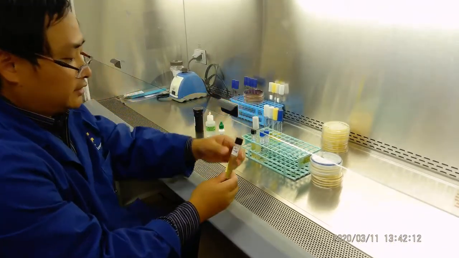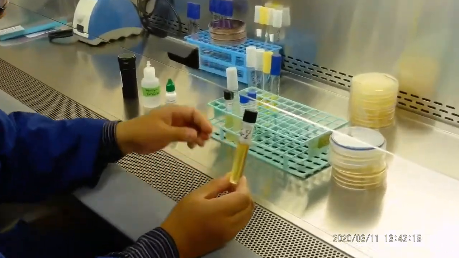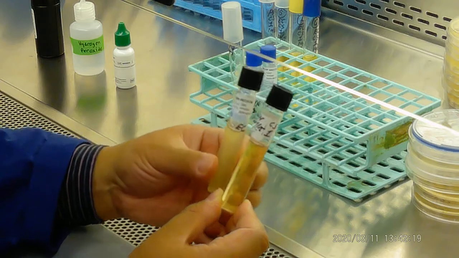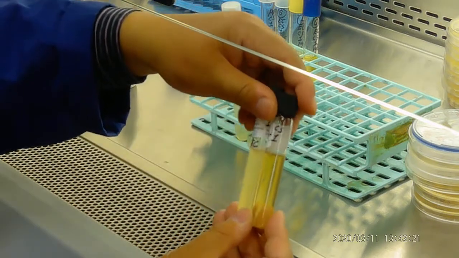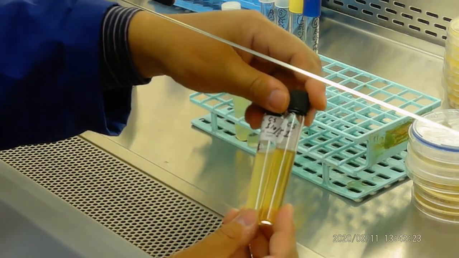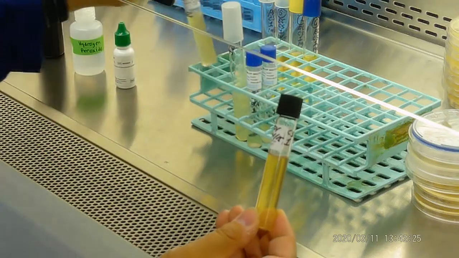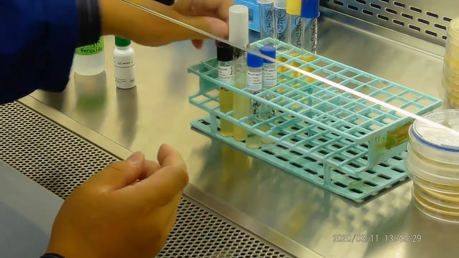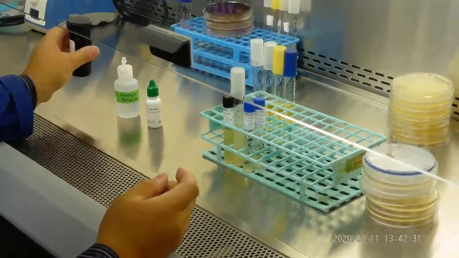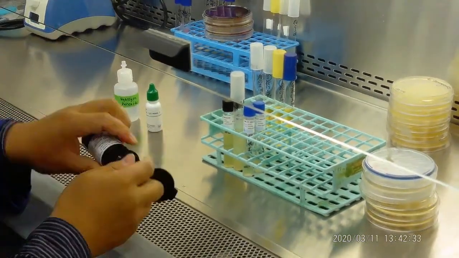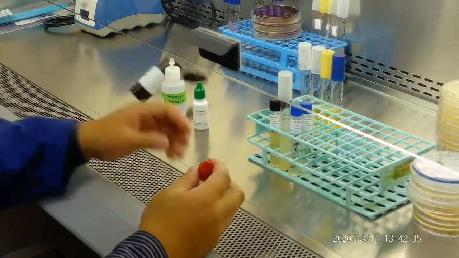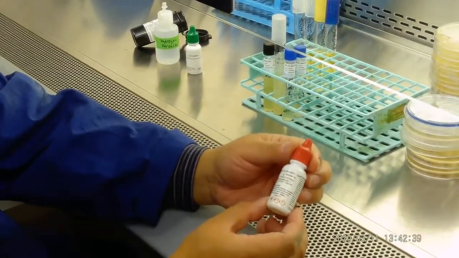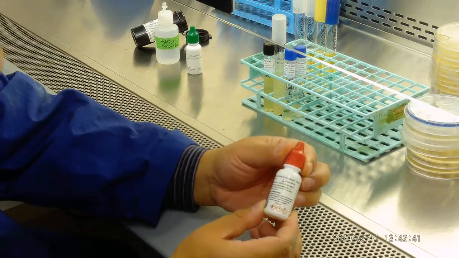First of all, we had this SIM test. And we actually did not really see any difference right here. We want to see if it is positive for indole. So we use a reagent called Kovac's. You take a picture of it, called the Kovac's test.